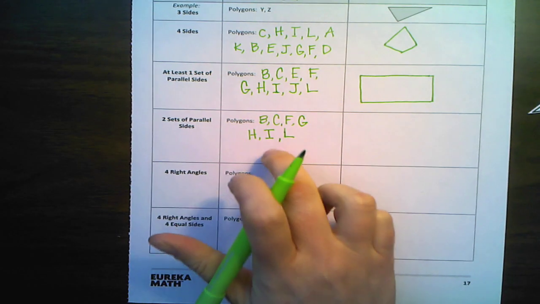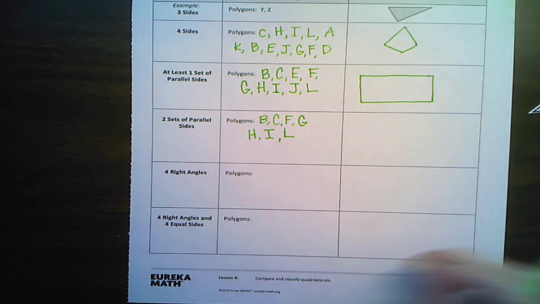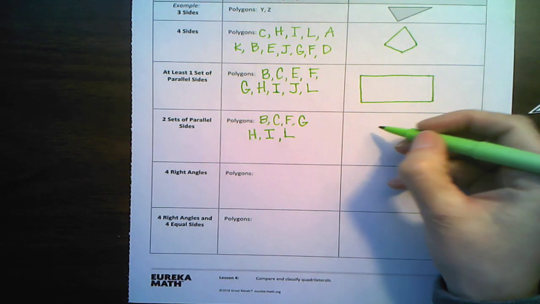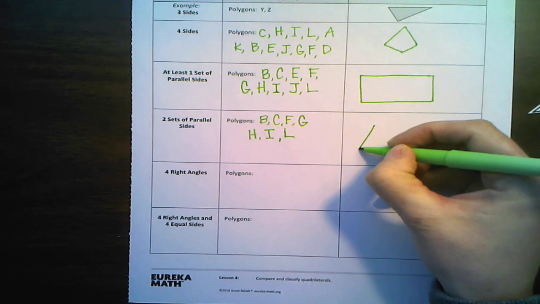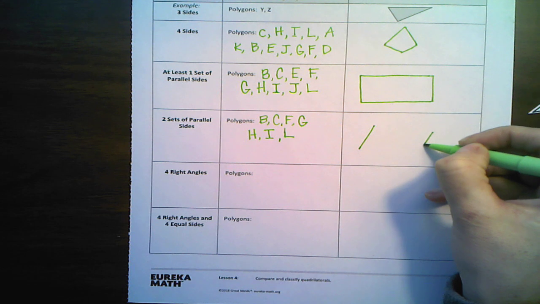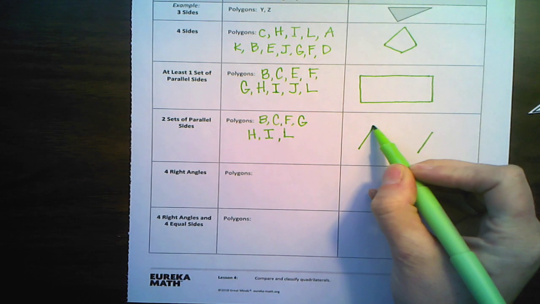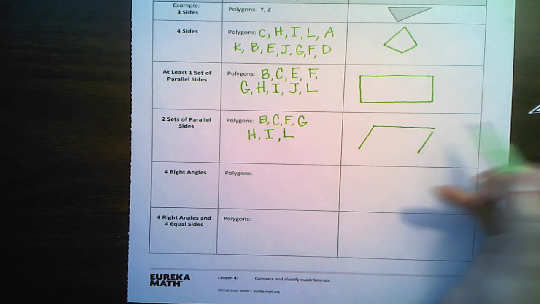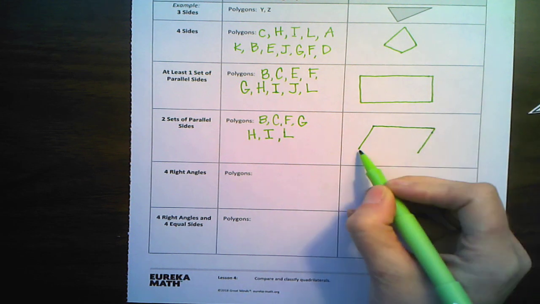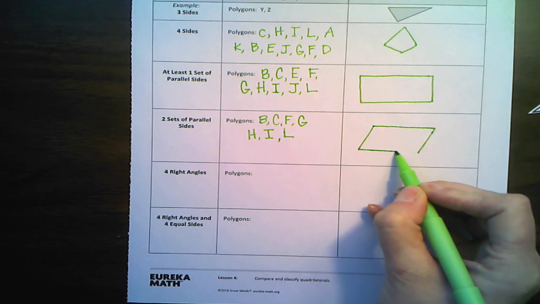That is, of course, in this group. I'm going to sketch G. Make sure my lines are parallel as I'm sketching, or close to parallel, right? If you want to use a straight edge for this, you may.